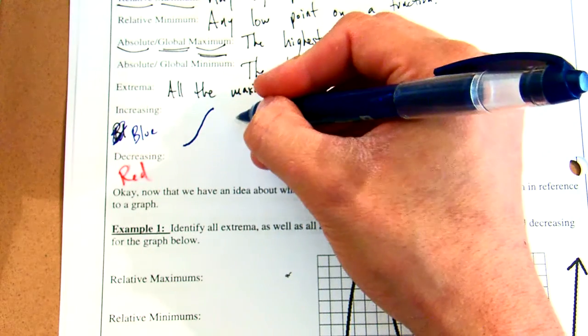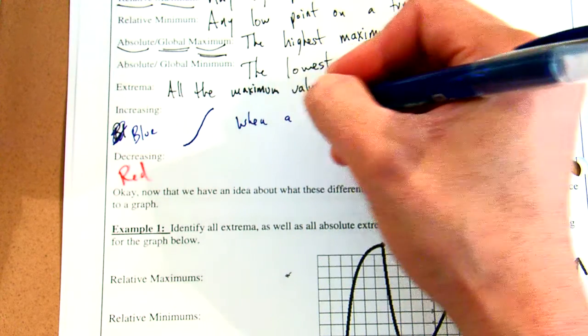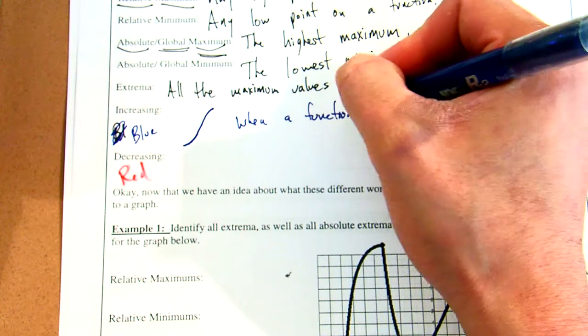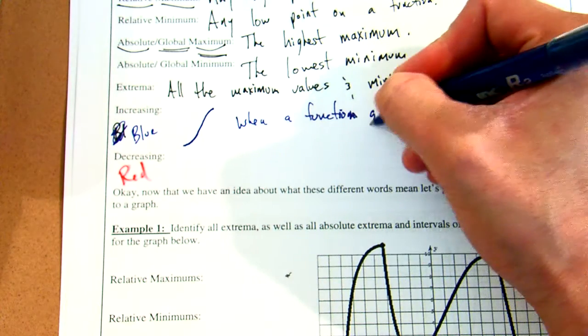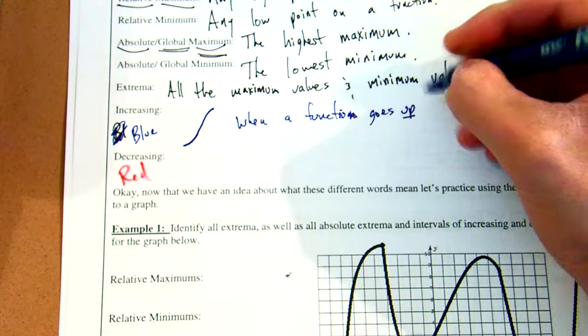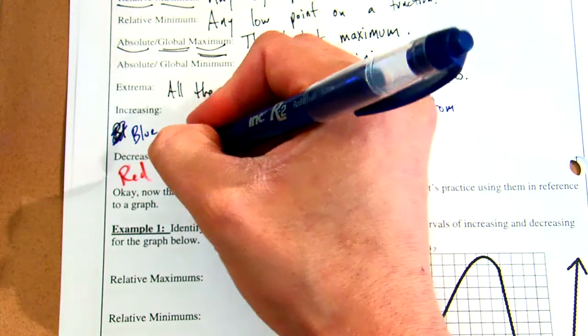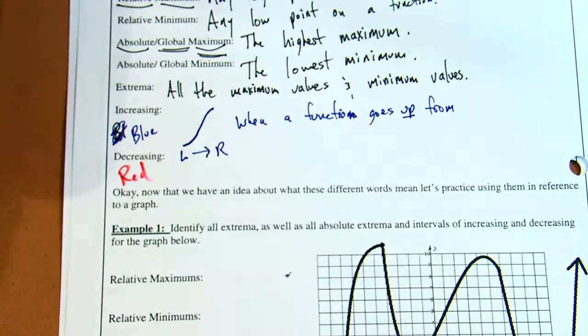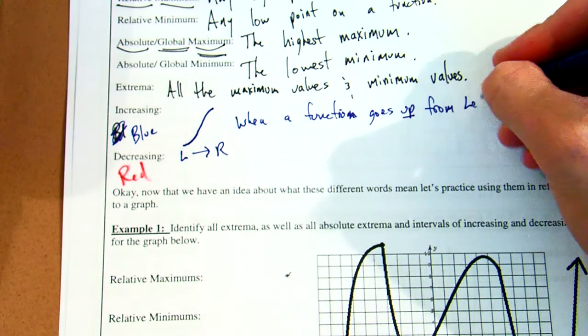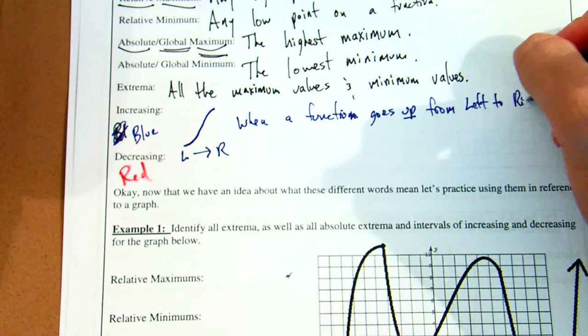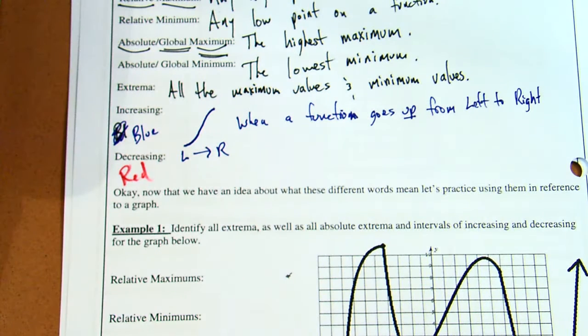So increasing is when a function goes up from, and this is the key thing, it has to move up from left to right. Okay? From left to right. This means it is increasing when I'm going up the hill. And we always move how we read, from left to right. We're not reading Arabic. Okay? They read from right to left.